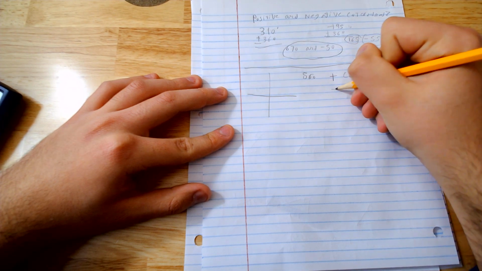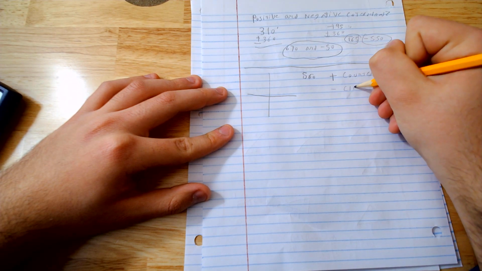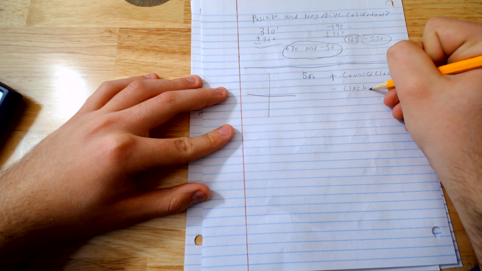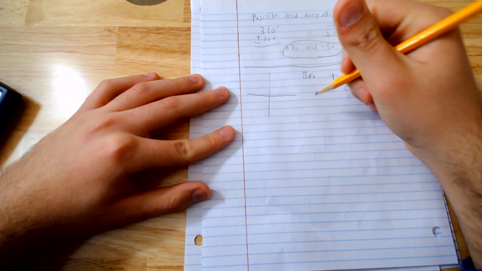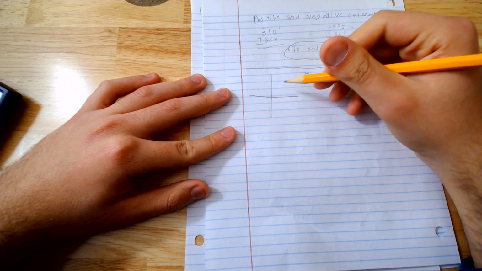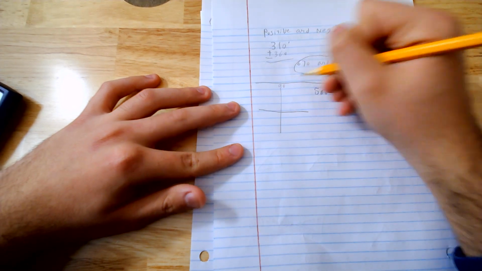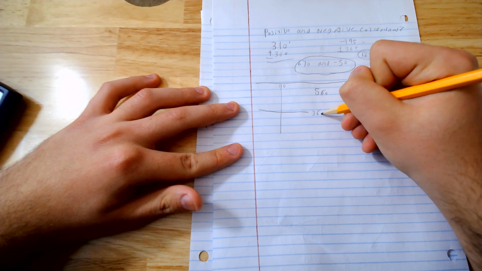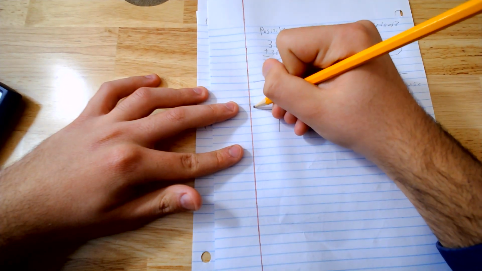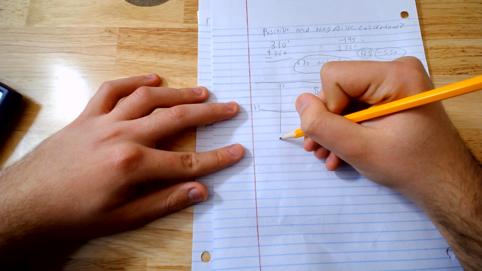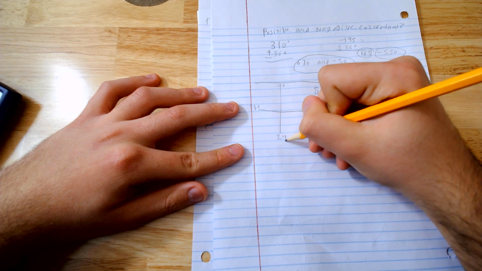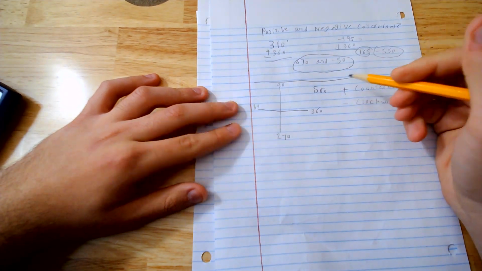And if it's negative, it goes clockwise. So let's just put this down first. This is 90. This is 360. This is 180. This is 270.